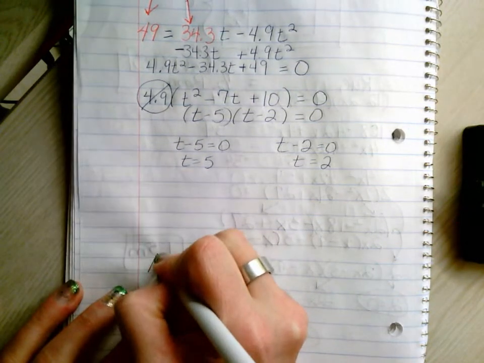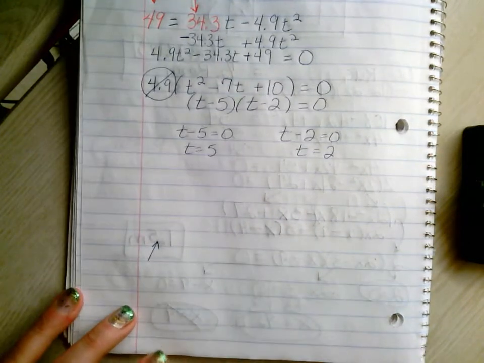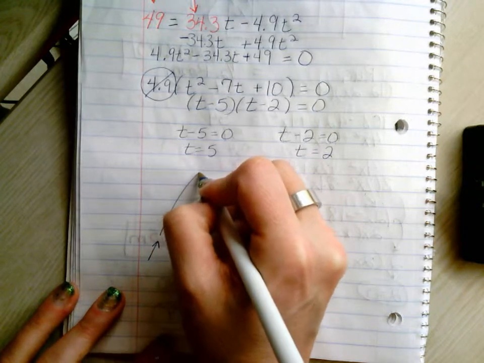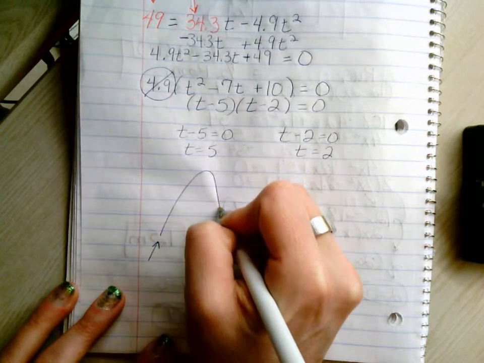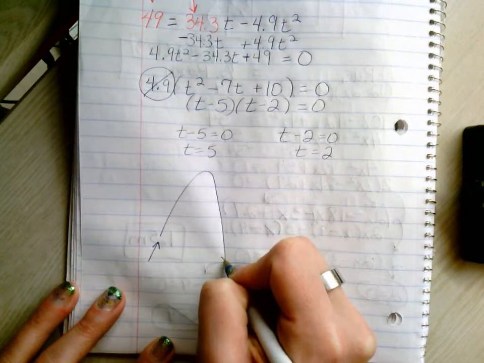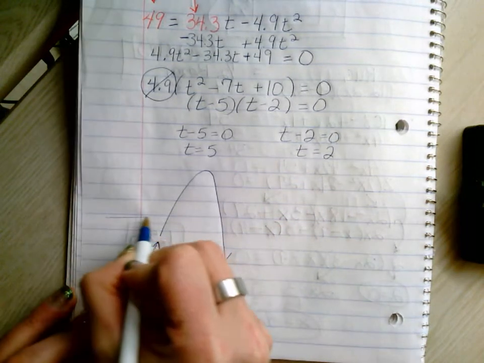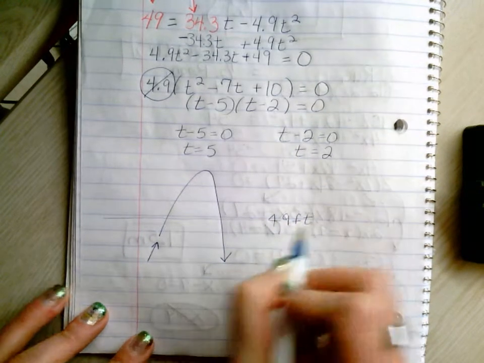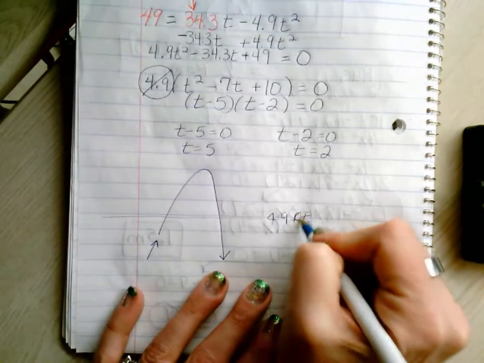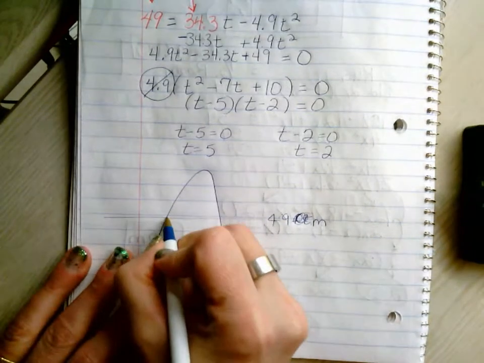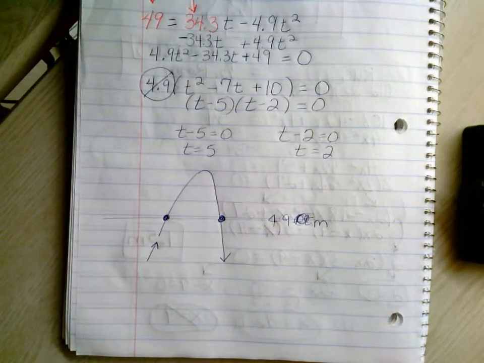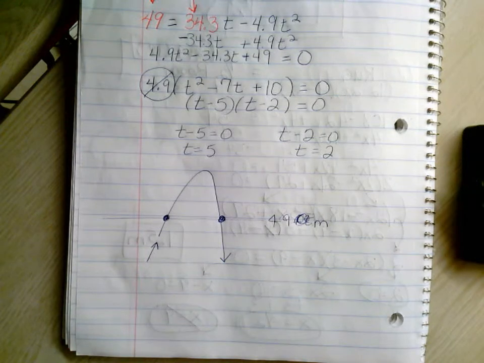Okay, so I'm going to fire my arrow upward, right? And because of gravity, it is eventually going to fall back down to the ground, isn't it? So if this is 49 meters of height, then it is at this point and at this point that my arrow will be at that height.